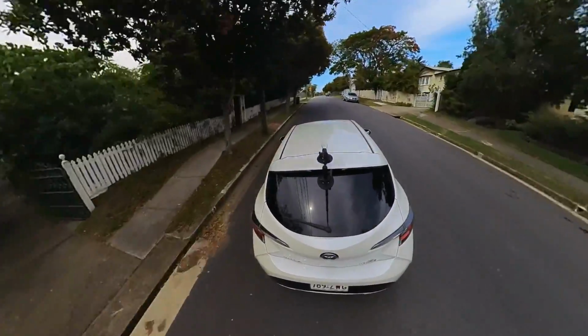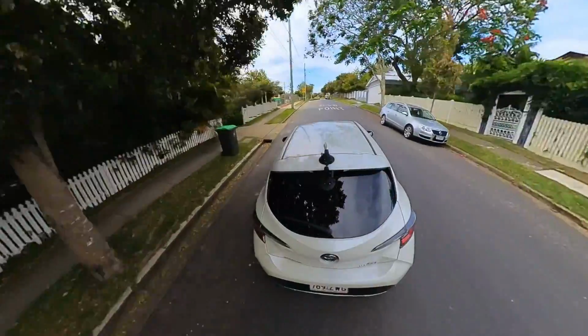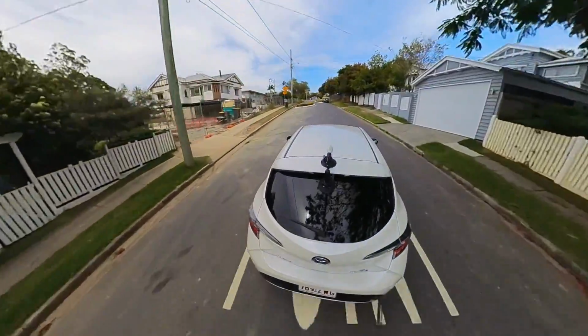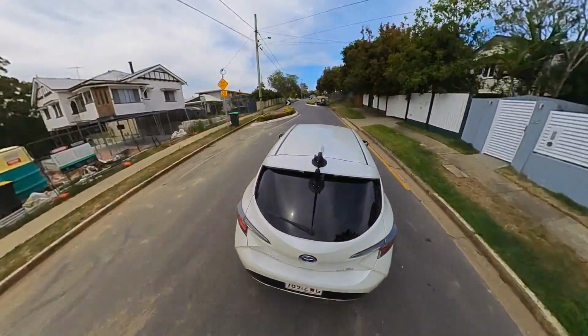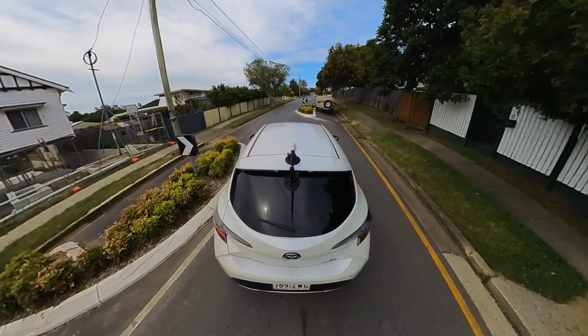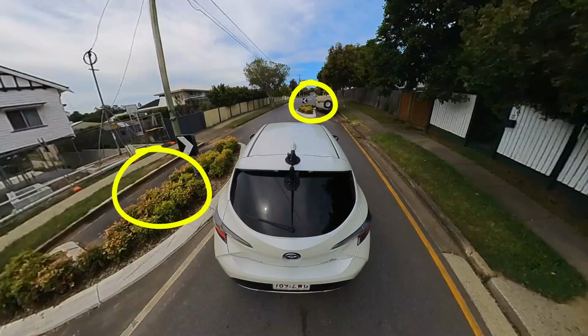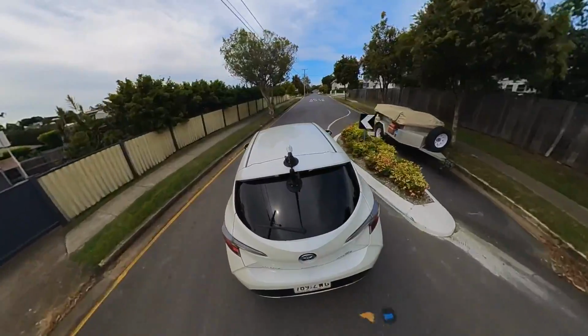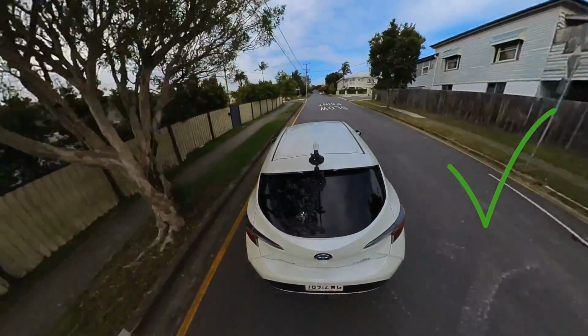In residential areas, sometimes you might come across what's called a slow point. A slow point is where they put two islands on the opposite sides of the road to narrow the path of traffic. The purpose of the slow point is to make you slow down. So just slow down and drive between the islands. Once you pass the slow point, get back to the left side of the road again.